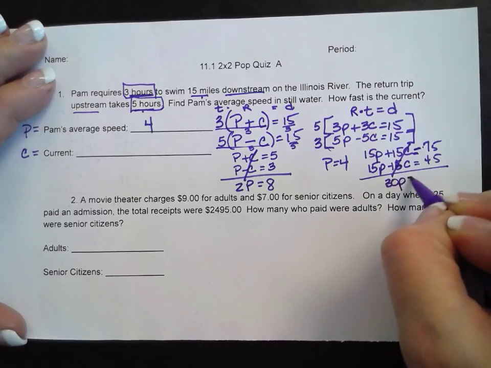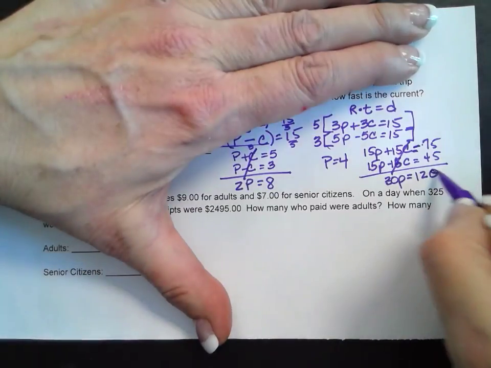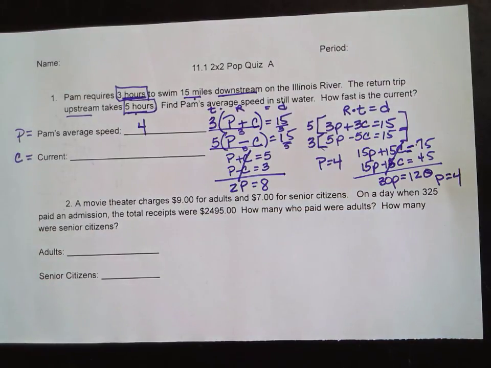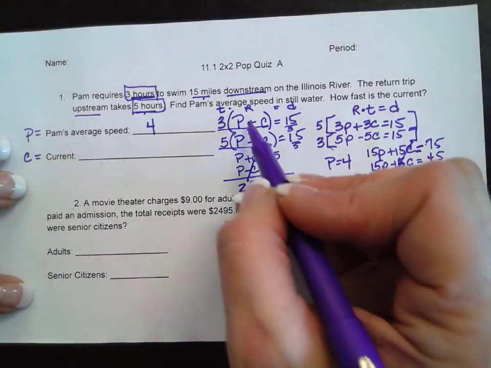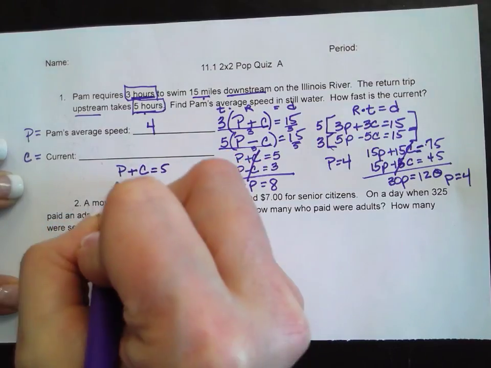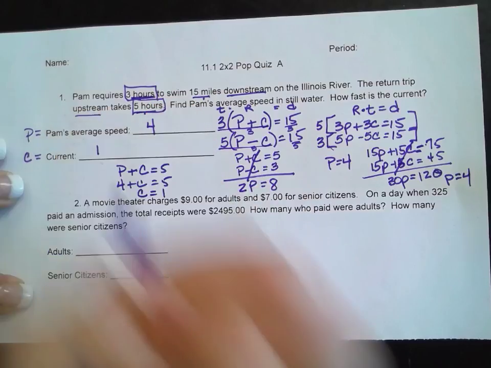I get 30P is equal to 120. And so P still is equal to 4. Either way is going to work. Okay? All right, now if I put P into one of the equations, so P plus C equals 5, so 4 plus C equals 5, so my current speed's 1.